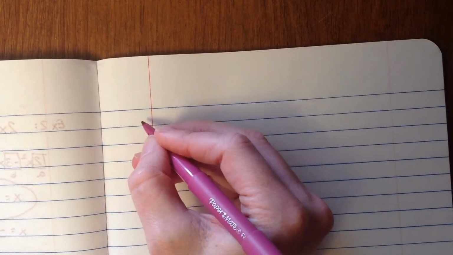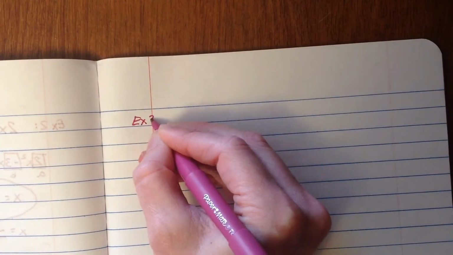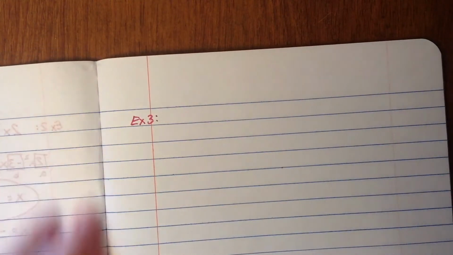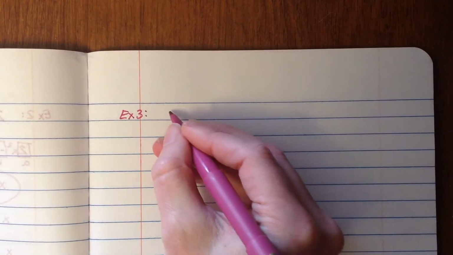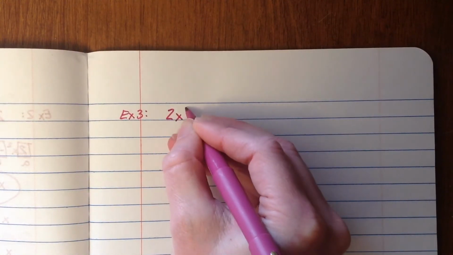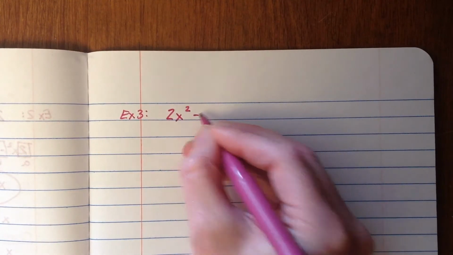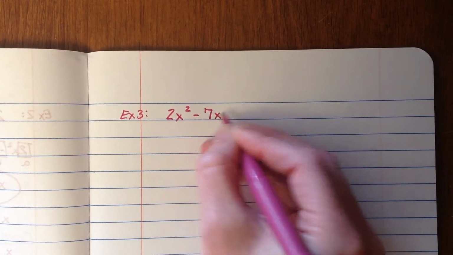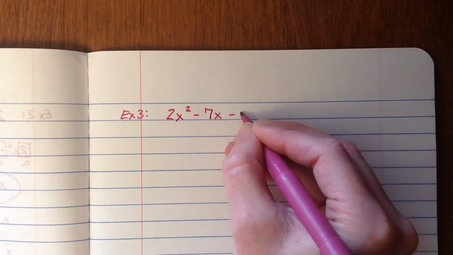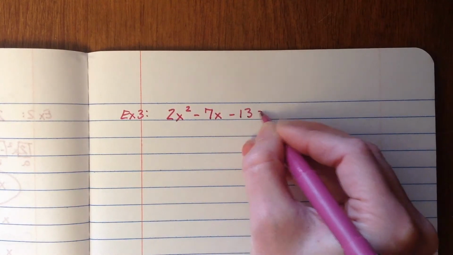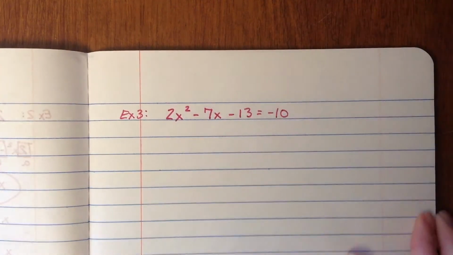All right, let's look at another example. This may be our last example that we do on this video. So let's look at our last example. So let's try one that's like this: 2x squared minus 7x minus 13 is equal to negative 10.